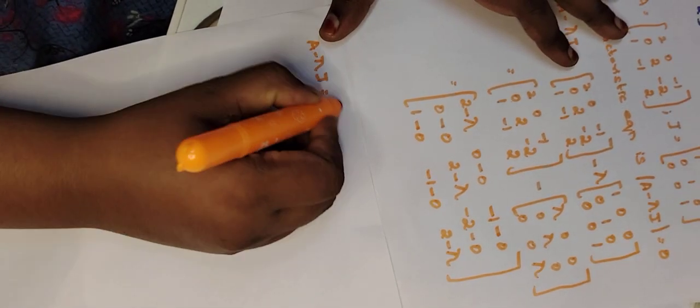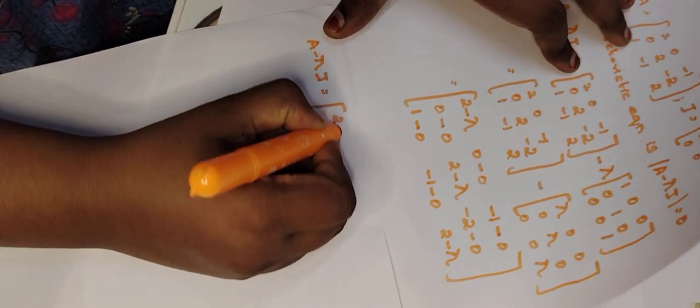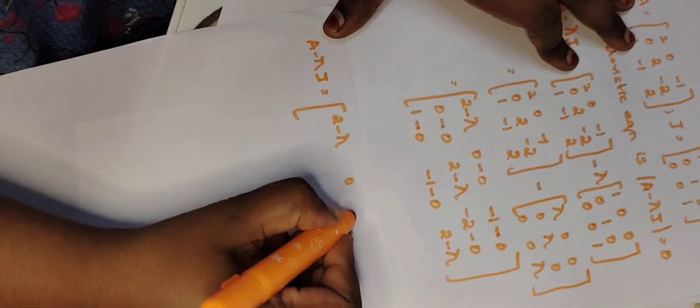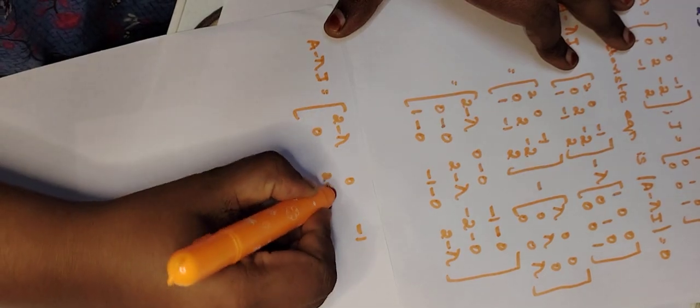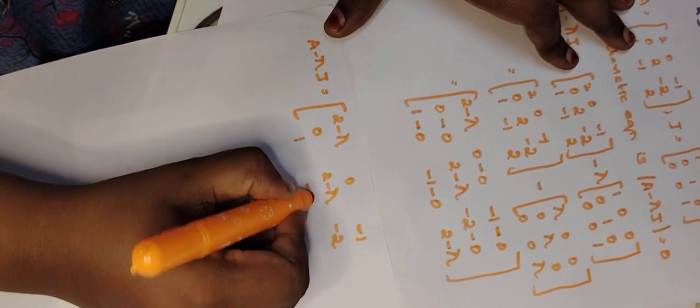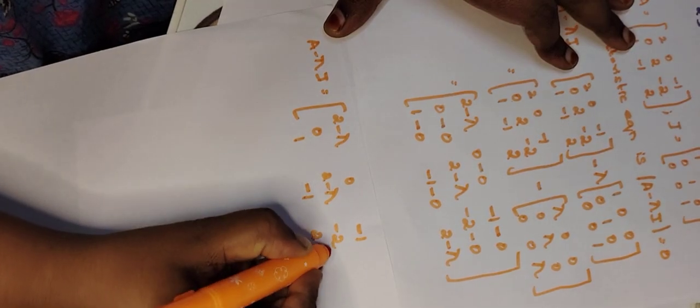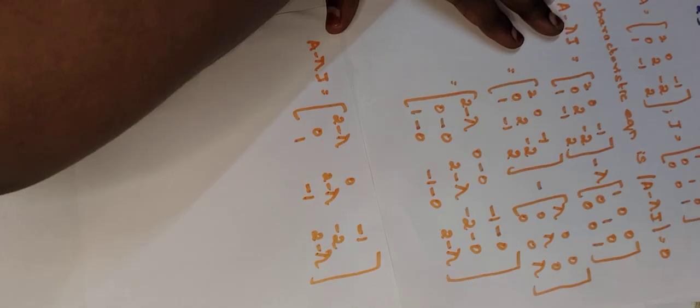So A minus lambda I will be equal to the matrix 2 minus lambda, 0, minus 1, 0, 2 minus lambda, minus 2, 1, minus 1, and 2 minus lambda. So this is my A minus lambda I.